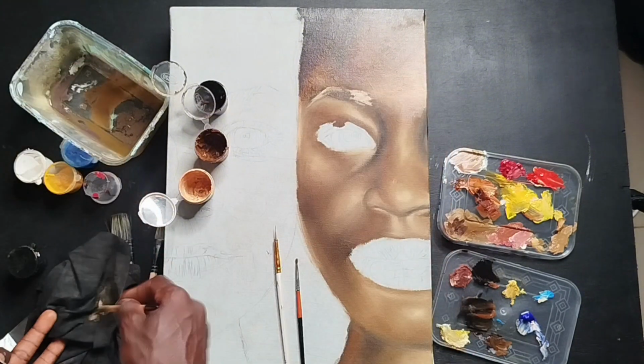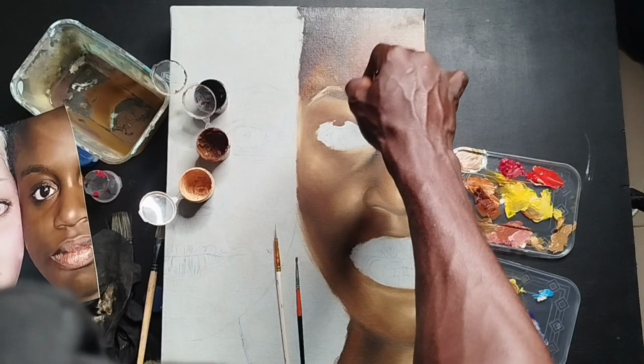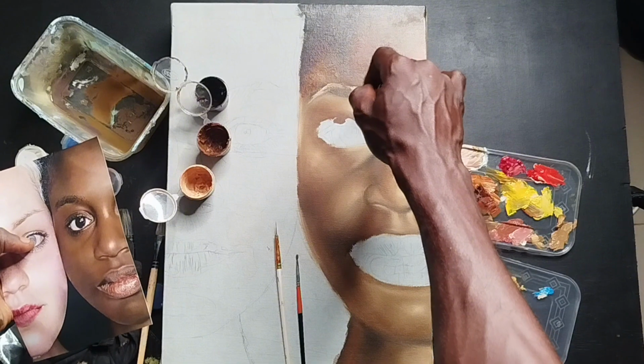I'm trying to create a base tone for the eyelashes before we draw a stroke for the lashes.